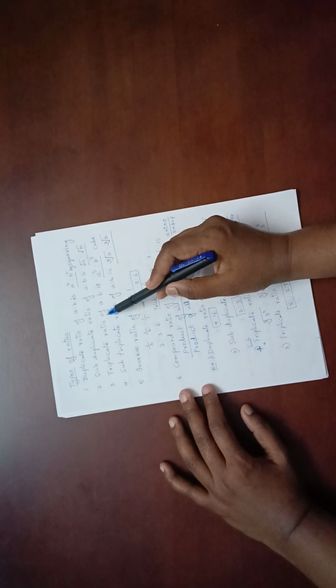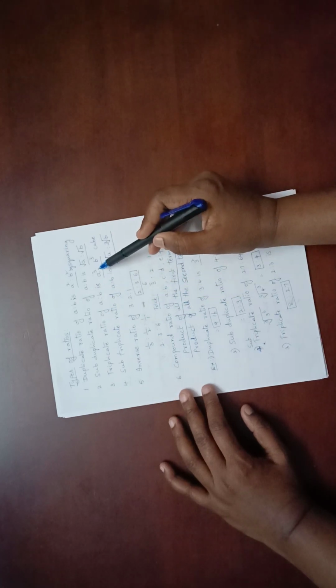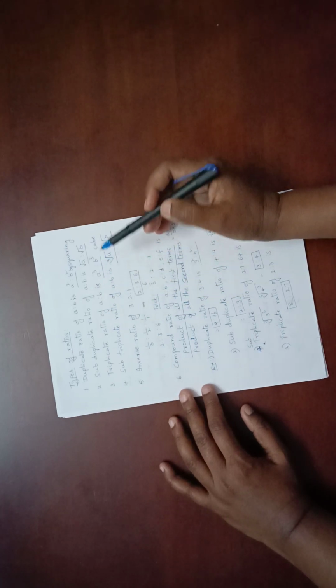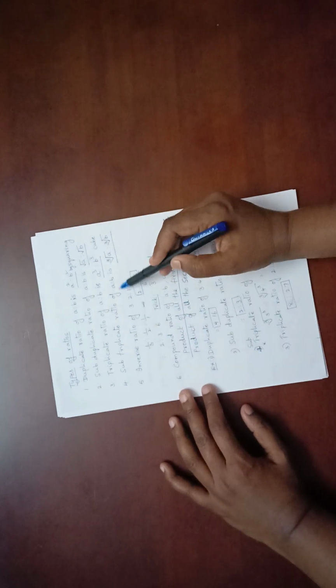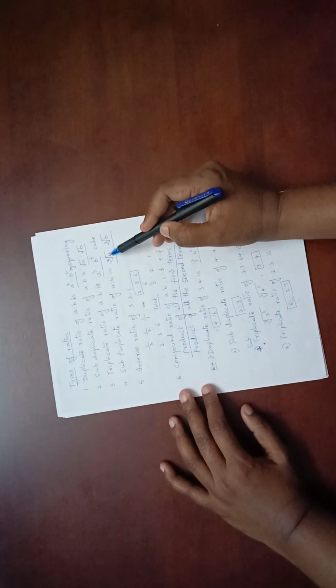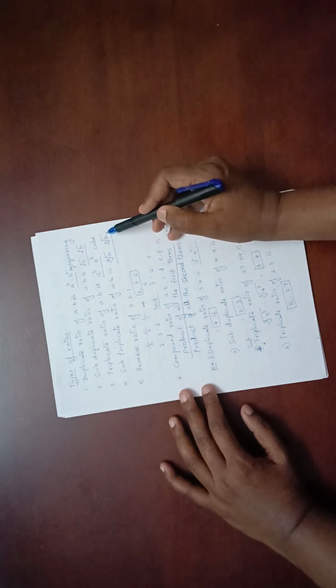Triplicate ratio of A is to B means cubing: A cube is to B cube. Subtriplicate ratio of A is to B is cube root we are taking: cube root of A is to cube root of B.